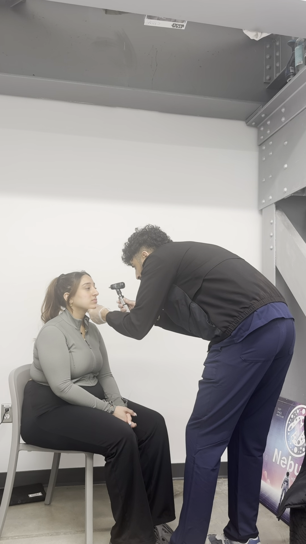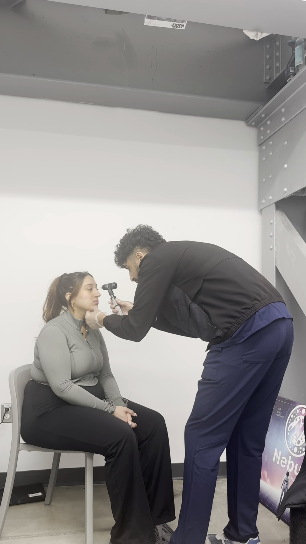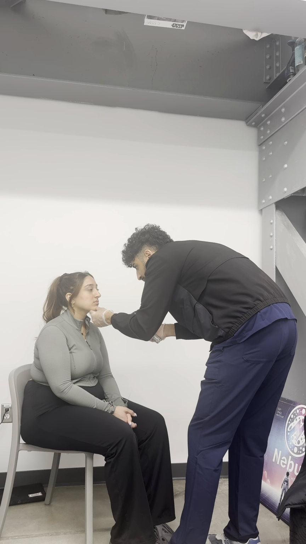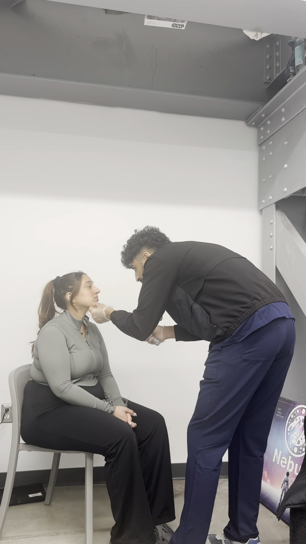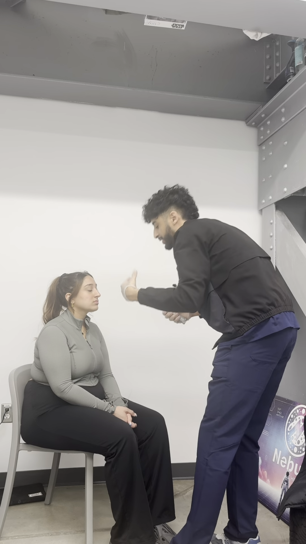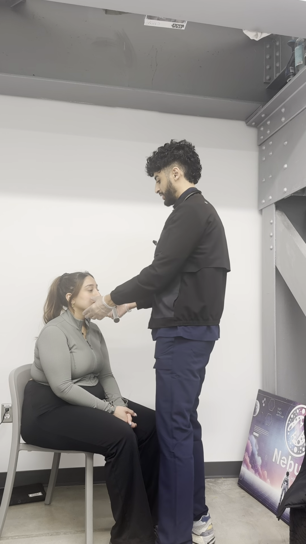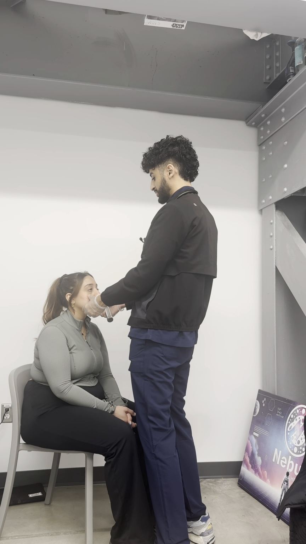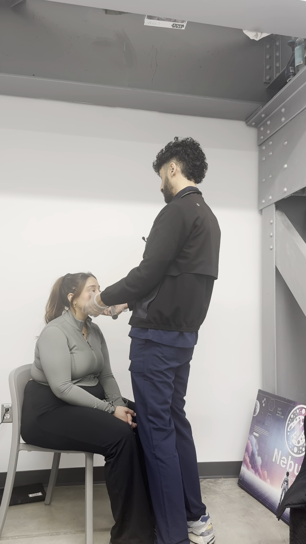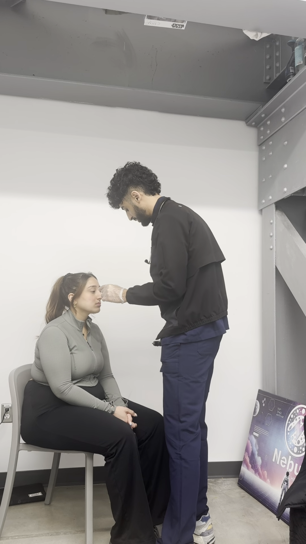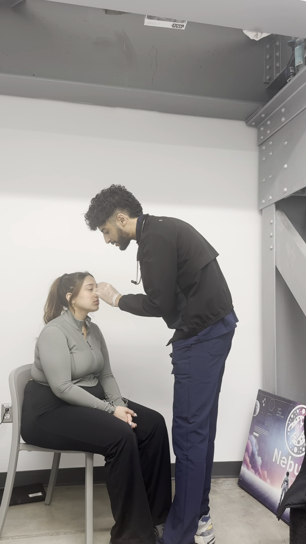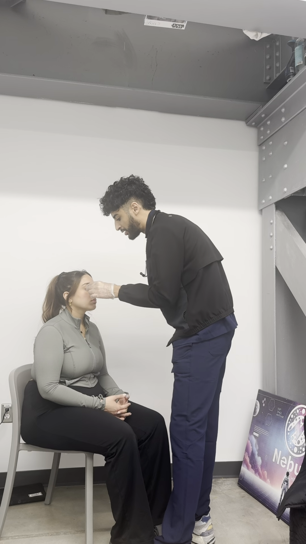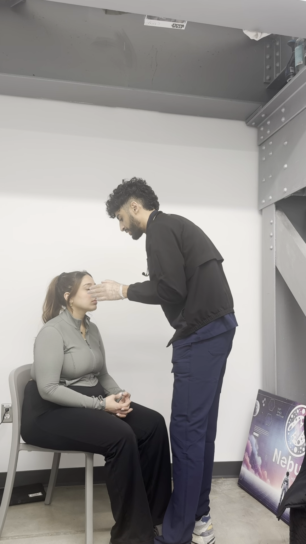Alright. The right pupil does contract. The left also does the same. No redness. The sclera is white. Now we're going to pull down the eyelid, the bottom portion of the eyes. The conjunctiva is pink. No discharge. We're going to examine the upper eyelids. Client does appear to have some mascara on. Eyelashes are evenly distributed.